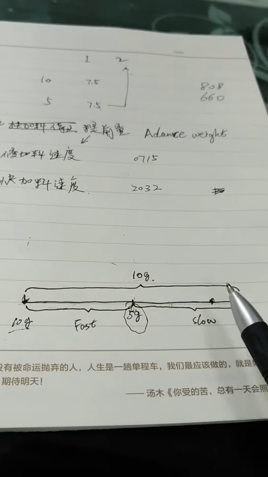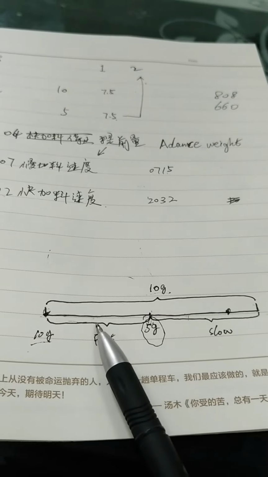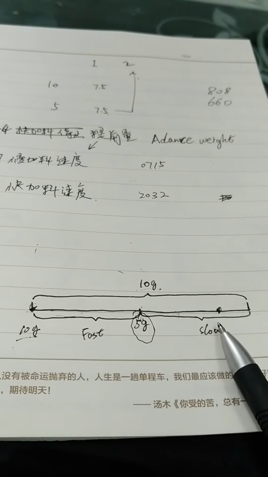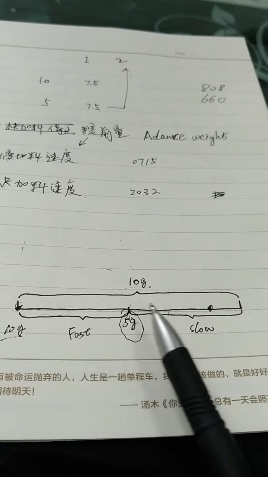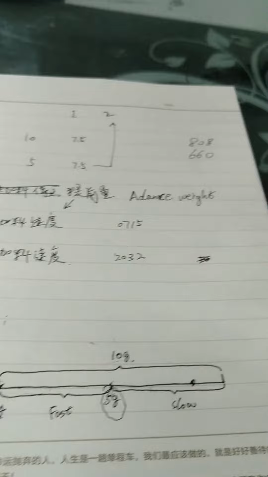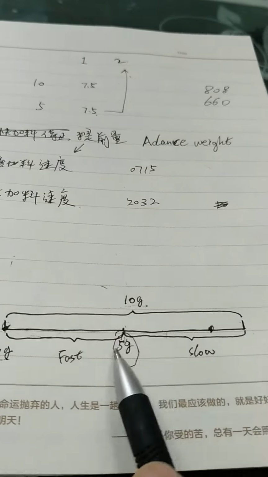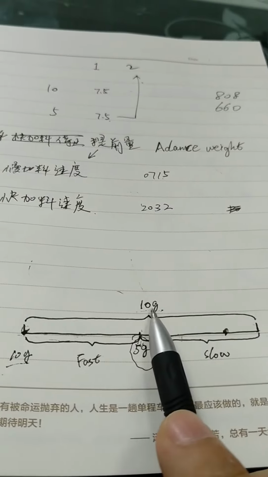So in this machine, for every speed setting, it has 2 phases, the fast phase and slow phase, and also a point to let the machine know when to switch from fast phase to slow phase. Okay? So here I'm taking another example. If I set the total weight to 10 gram here, okay?